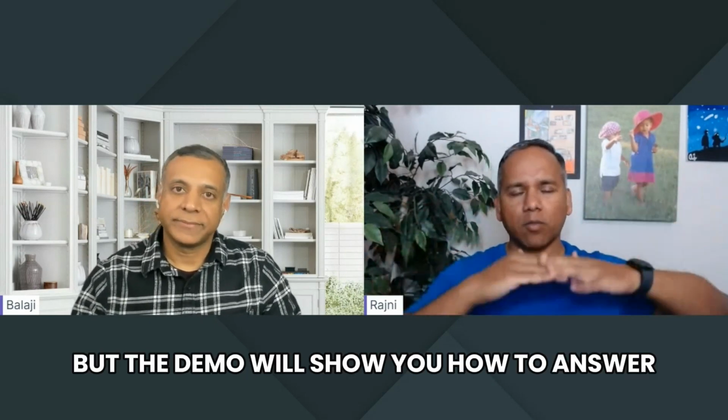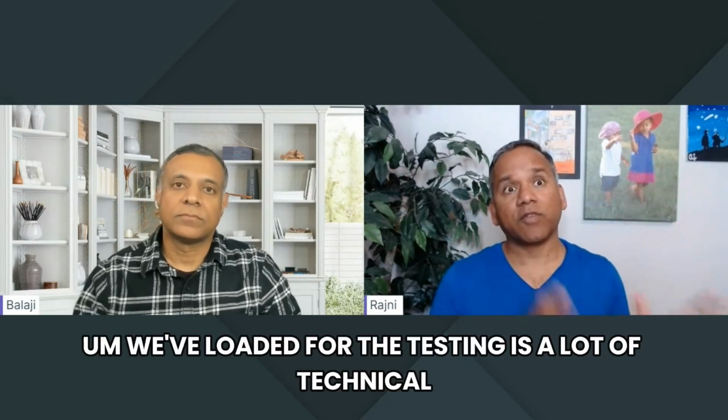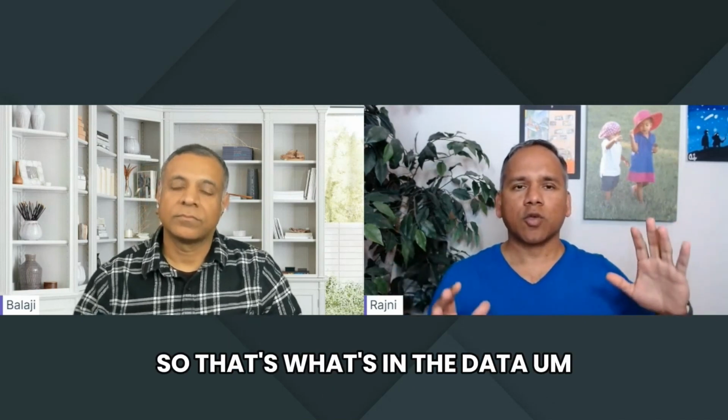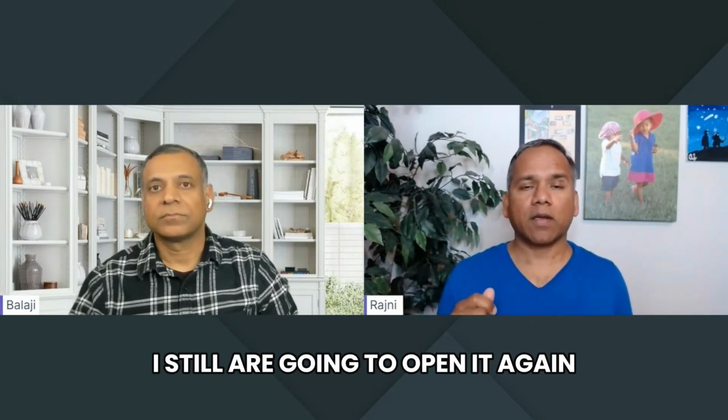Perfect. So what I've set up here is the OpenAI API where the data goes back and forth. But what we have in between is Pinecone and Canopy. I'm not going to go into details about it, but the demo will show you how it answers. The external knowledge we've loaded for the testing is a lot of technical papers, like a paper from OpenAI and a lot of different papers. So that's what's in the data. But when you ask the question with RAG and without RAG, it's still all going to OpenAI and coming back.